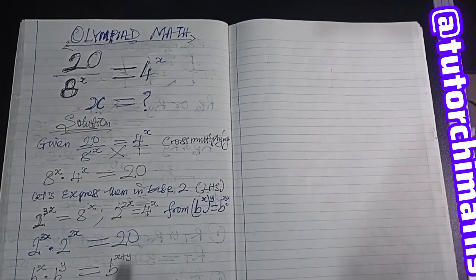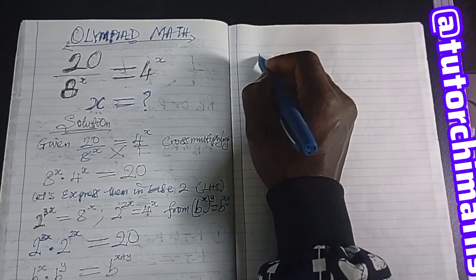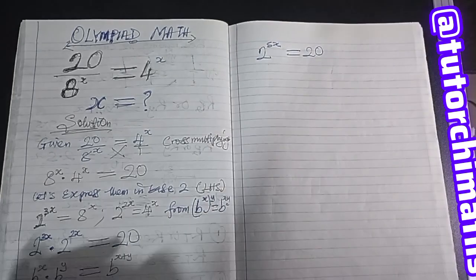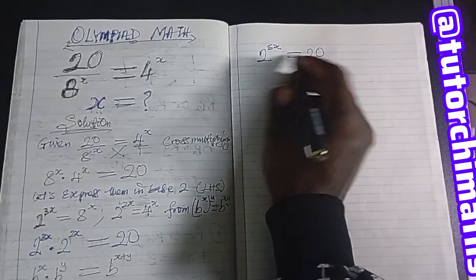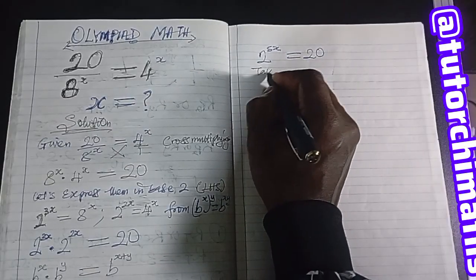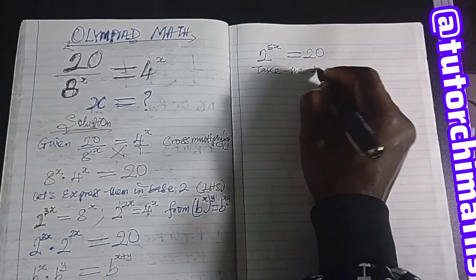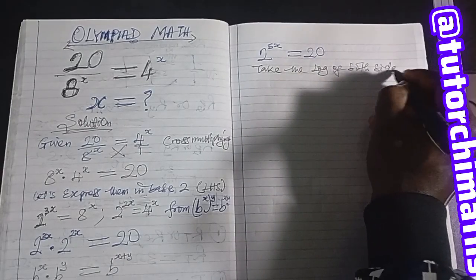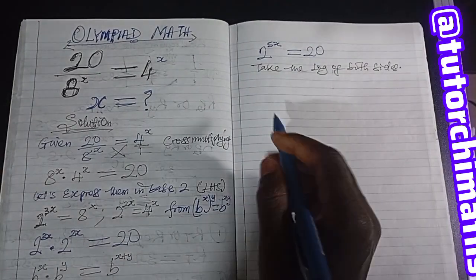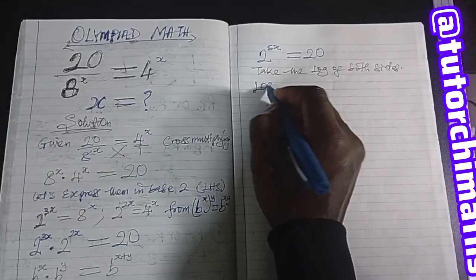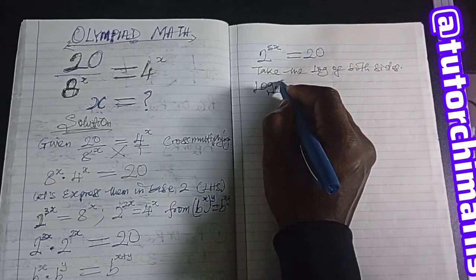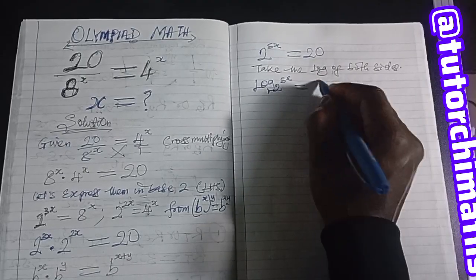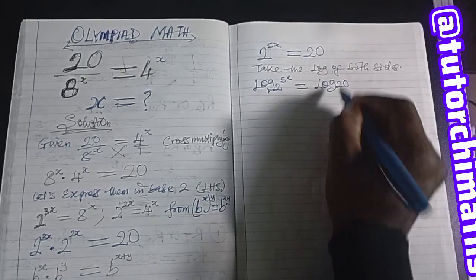Alright, so we have here 2 raised to power 5x is 20. Take the logarithm of both sides. Okay, so when we take the log of both sides, you have log 2 raised to power 5x is equal to log 20.